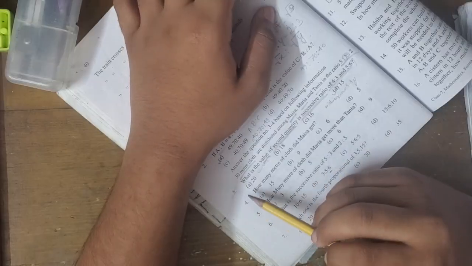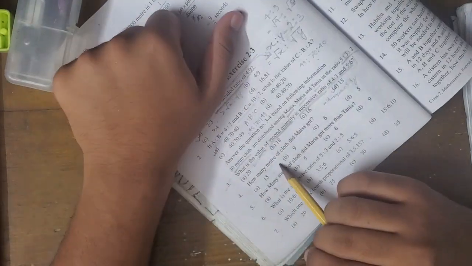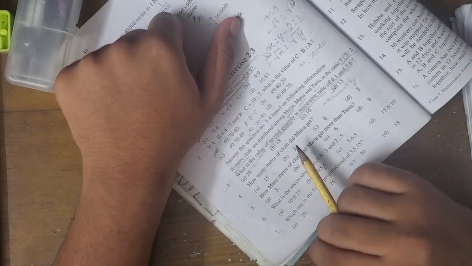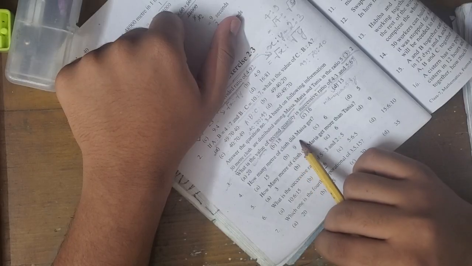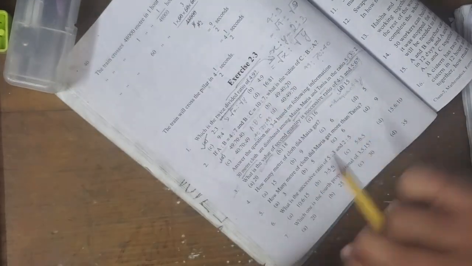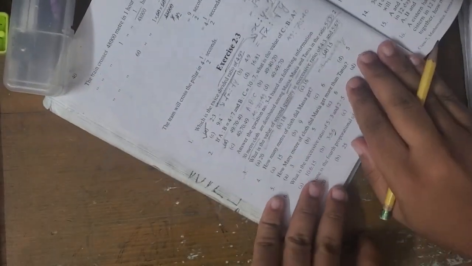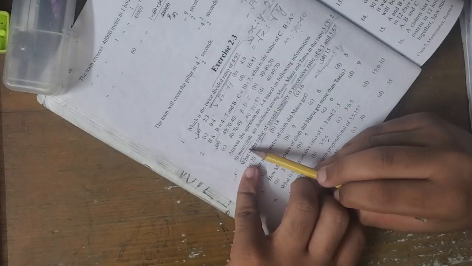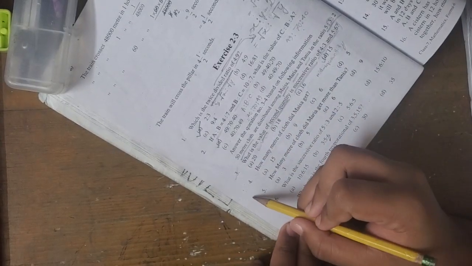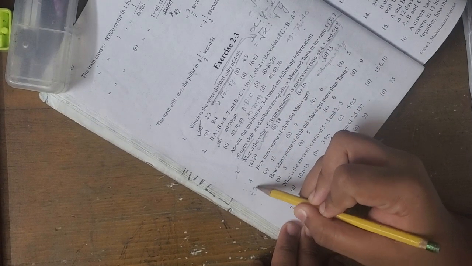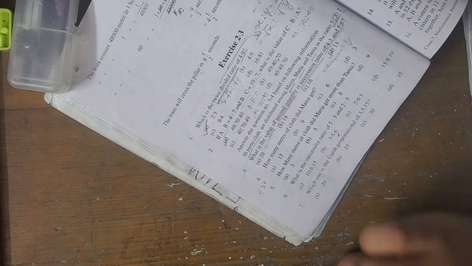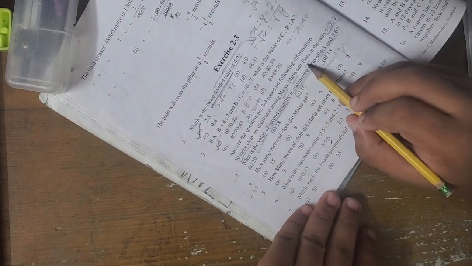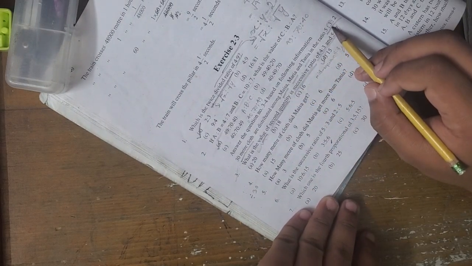Okay, so let's go to number 4. How many meters of cloth did Maisha get? This is very easy, I will show you. First of all, 30 meters of cloth is given, so we will divide it by 30. Now among Maisha, Maria and Tanya, the ratio is 5:3:2.